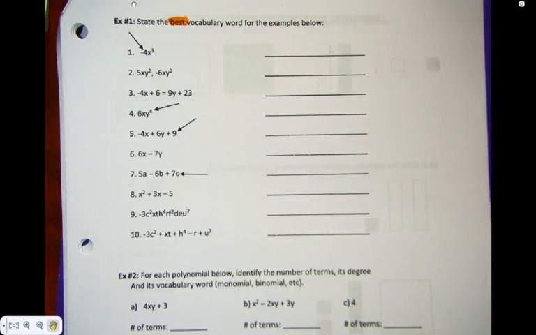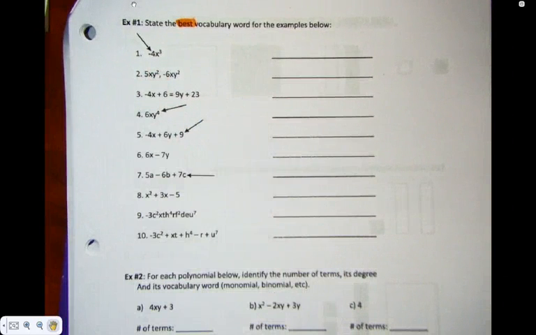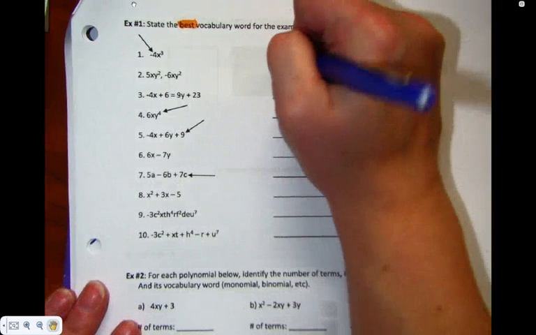Your first quiz for this unit is going to have a question exactly like this, number 1. It's going to point to something or identify something, and you just have to name it. What is this arrow pointing to? Because we know we have the -4, we got the x, and we got that little 3. What do you think it's pointing to? It's the -4. So what do we call a number that's in front of a variable? Coefficient.